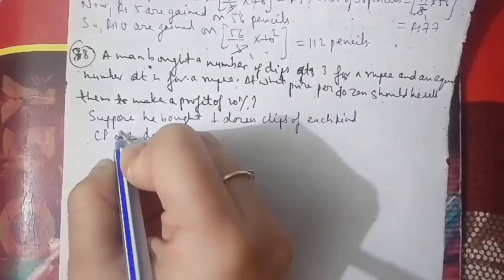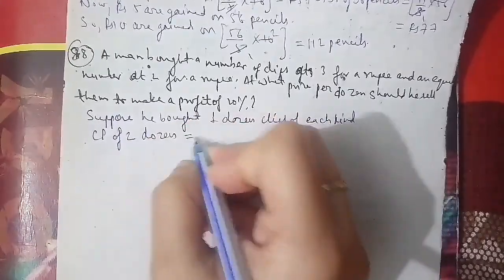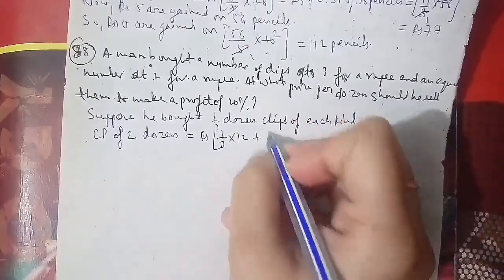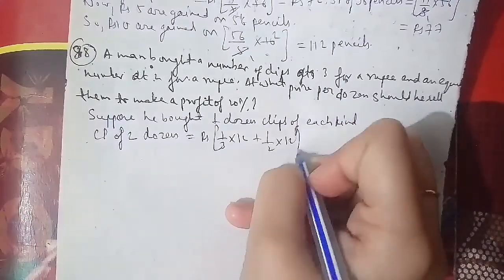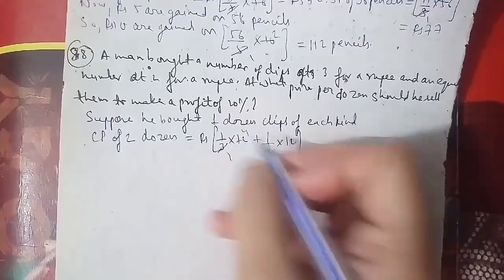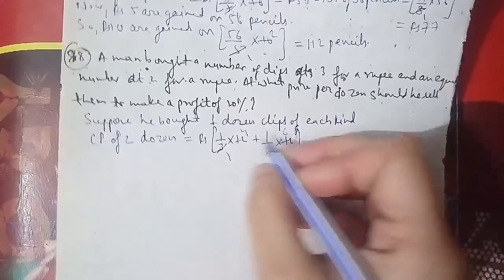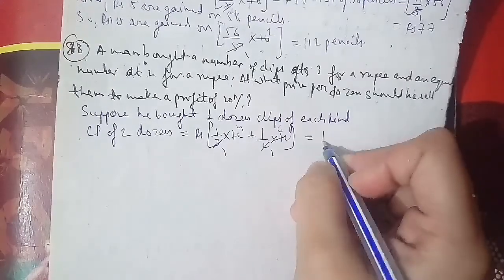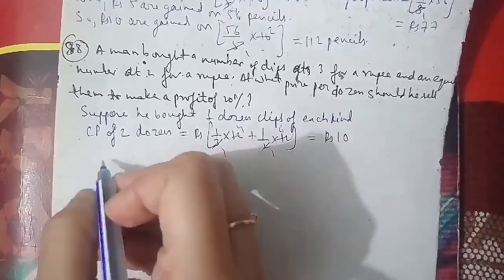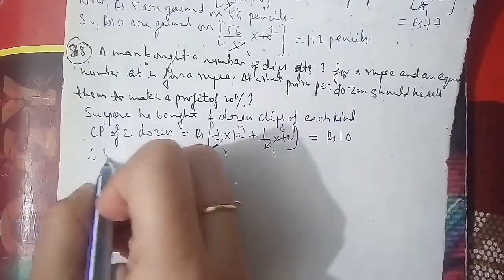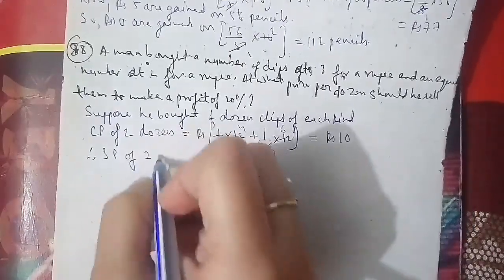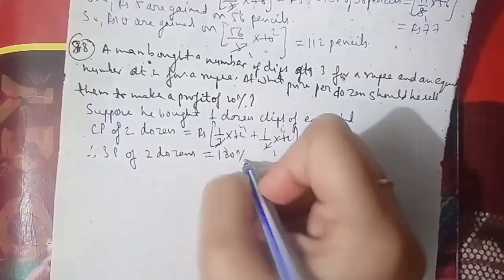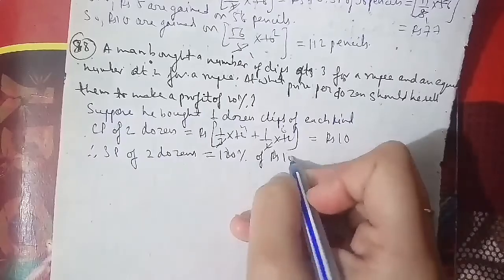SP of 2 dozen equals 120% of rupees 10, which equals rupees 120 upon 100 into 10. This 0 is cancelled by this, and this 0 is cancelled by this, so that gives you rupees 12. Hence SP per dozen equals rupees 6, that we get as the answer.